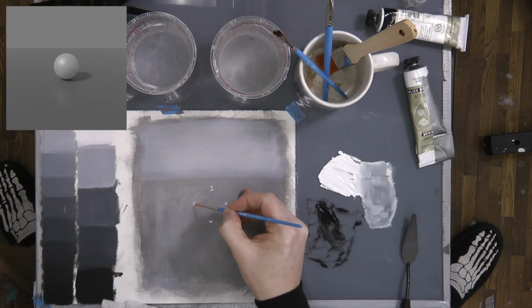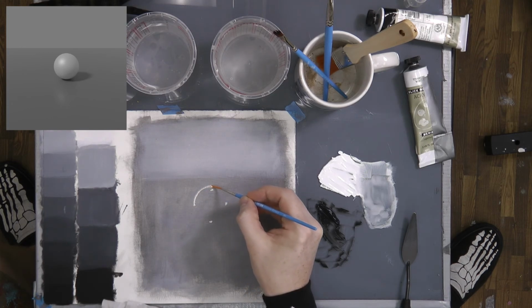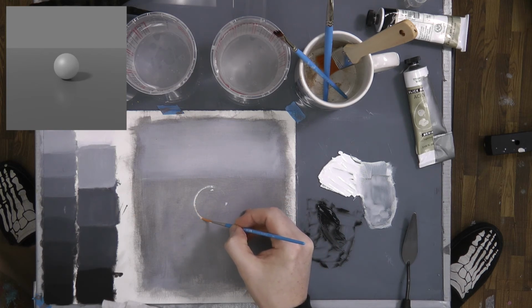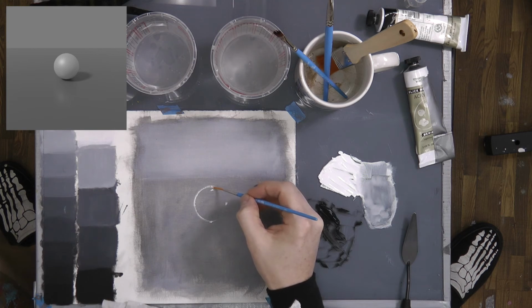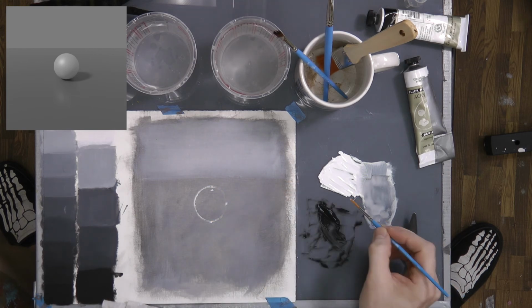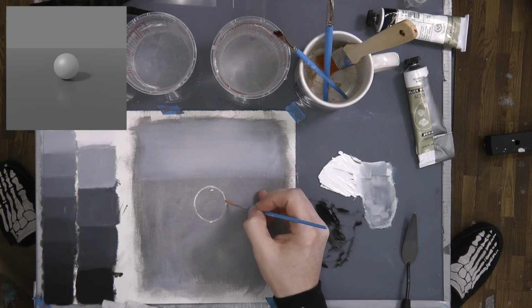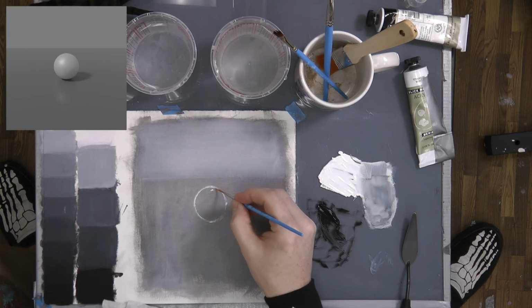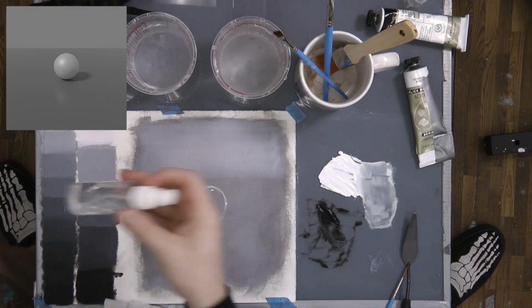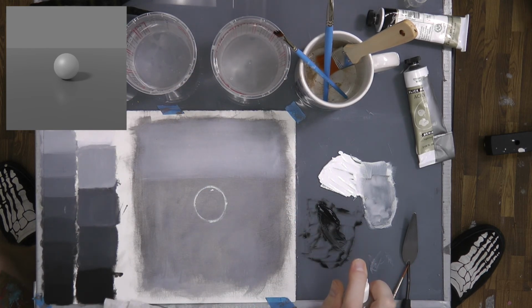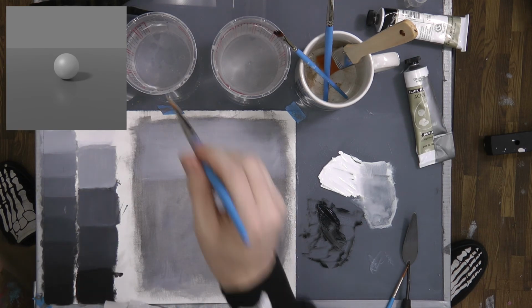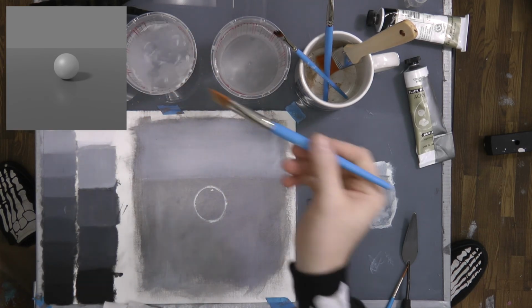Then all we need to do is connect the dots, imagining a circle and connecting the 4 points. And with this I'm just using titanium white because I'm thinking of this as my measurement. I can always change the tones and value later. Every now and then put down a few squirts of water on your paint to keep it from drying out.